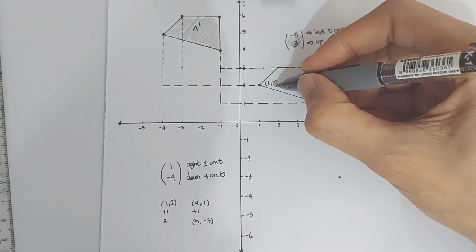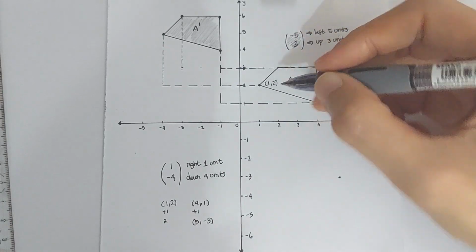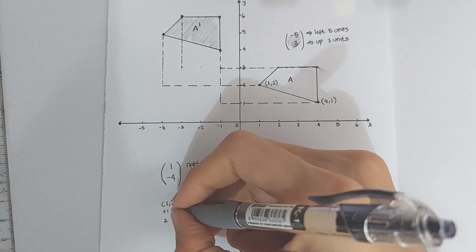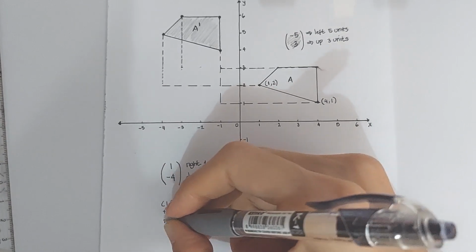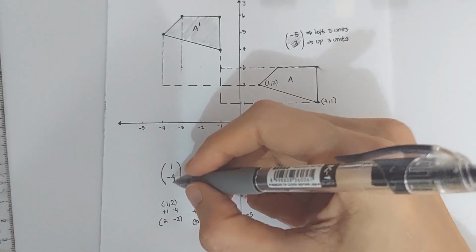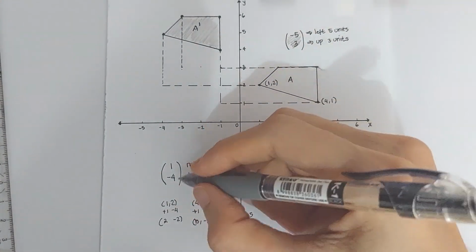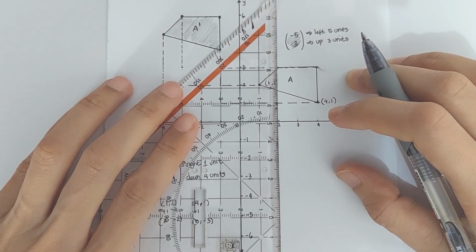And then after that, I will move it down 4 units. So the value of 2 here, I will minus it by 4. So it becomes negative 2. So the position of this one after the translation 1, negative 4, will be 2, negative 2 here.